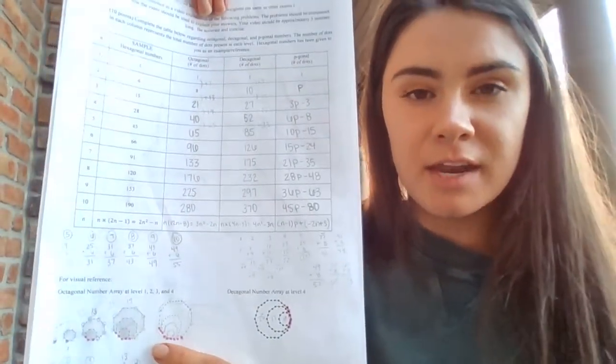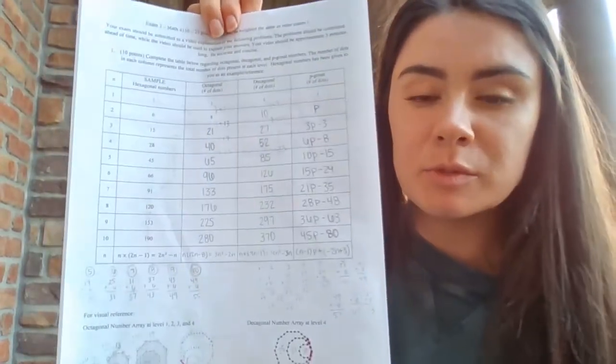For question 1, you wanted us to add up all the dots between the polygons. So for the first one, the octagonal, I started off by adding all the dots down here, and then I soon found a close relationship between the number of dots added each time between each level. During each level, 6 more dots were added to the previous amount of dots added.